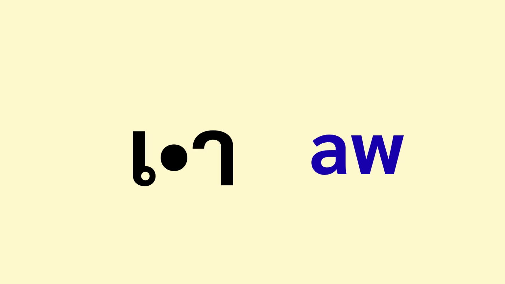Next is ow, pronounced ow. In Thai, it is written as shown. The English romanization is AW. It is pronounced ow with an A followed by a W sound. Ow, ow, ow.